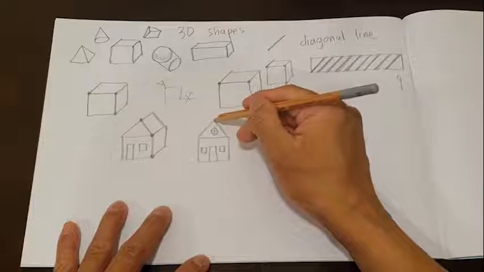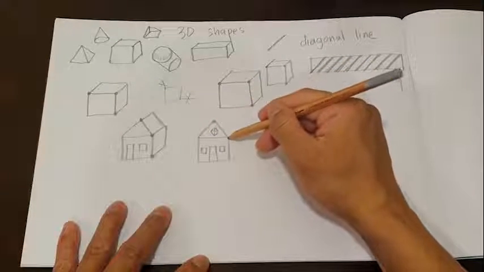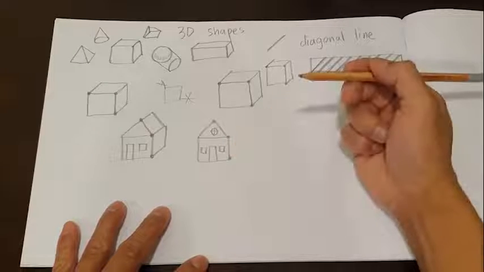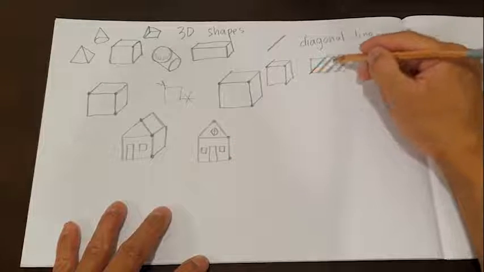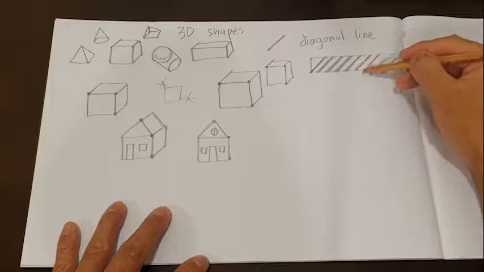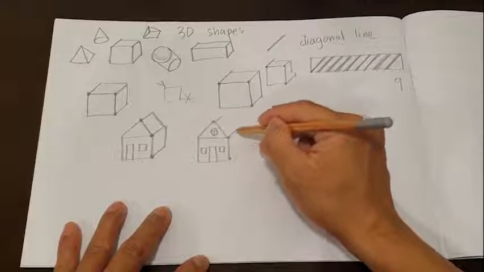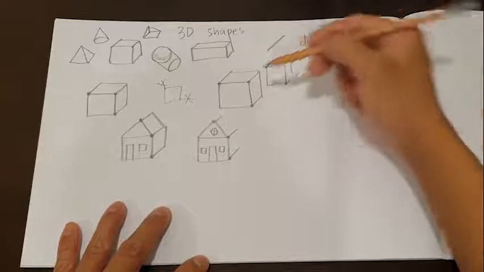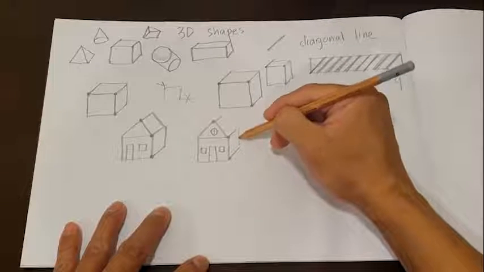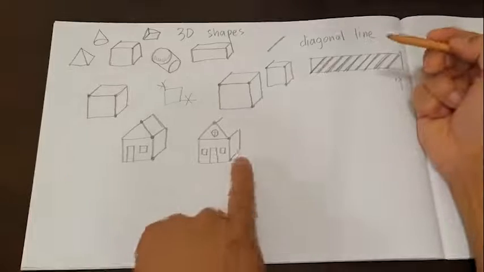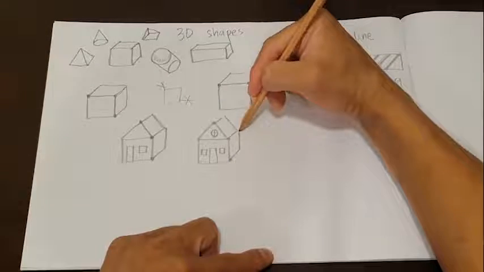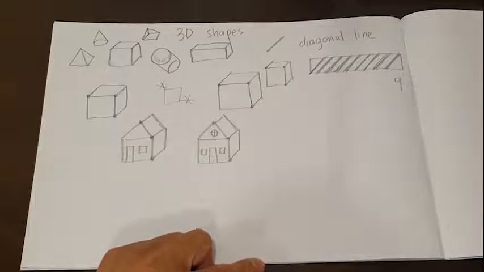Next, I'm gonna identify the dots. 1, 2, 3. And then I'm gonna practice again my diagonal line so that I'm comfortable making the diagonal lines, and then make my diagonal lines here. Make a vertical line here. Make sure this is straight. And this line's here. Now it's a 3D house.